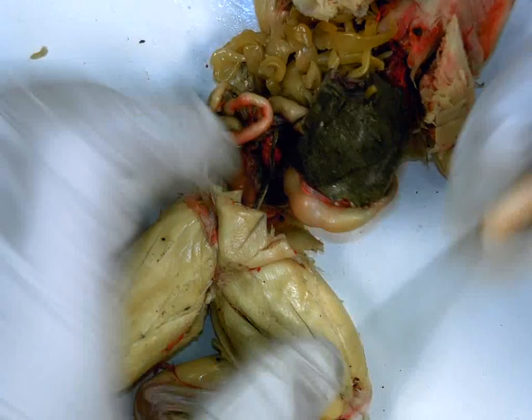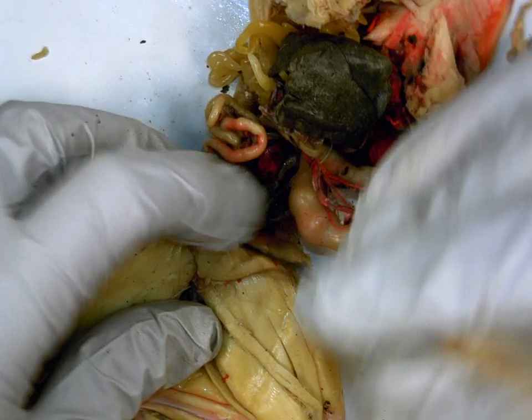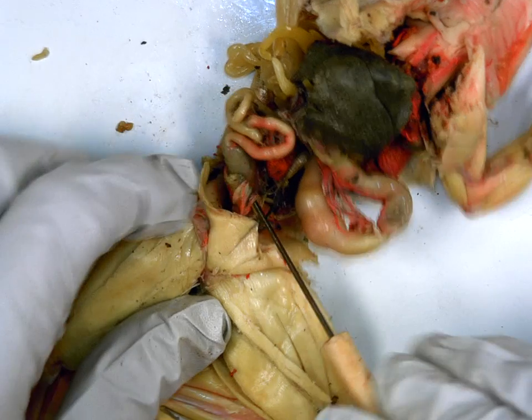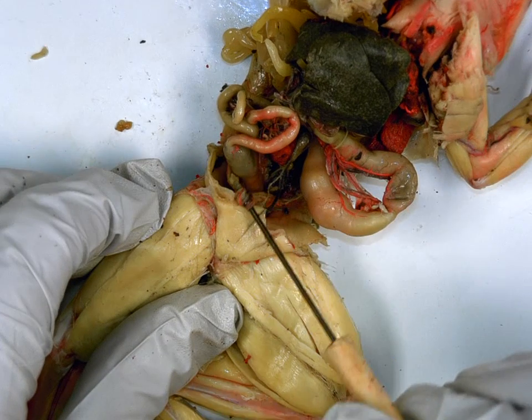Okay? Now, way down here at the bottom, you guys, it looks like a deflated pouch. It's kind of creamy color. Urinary bladder. Urinary bladder function.